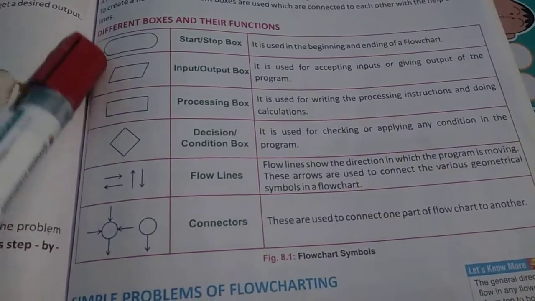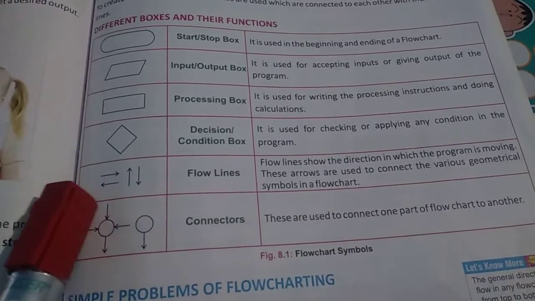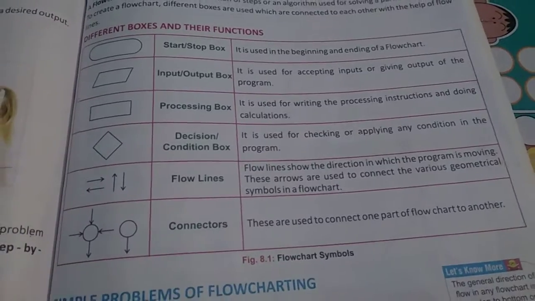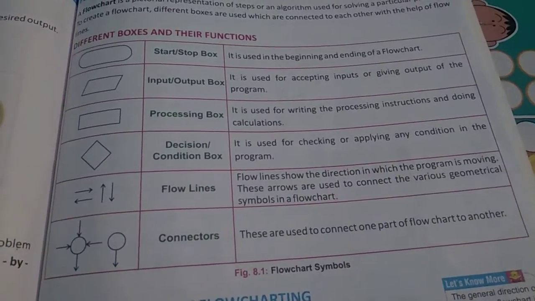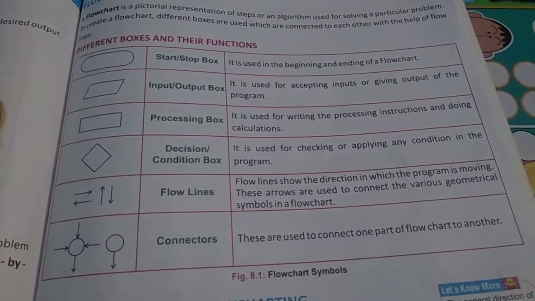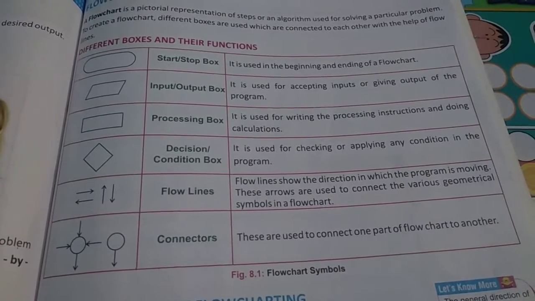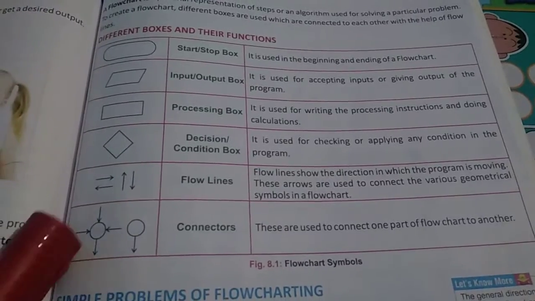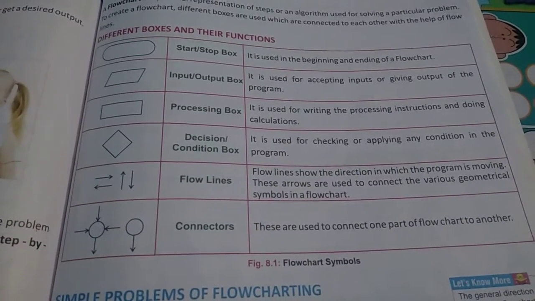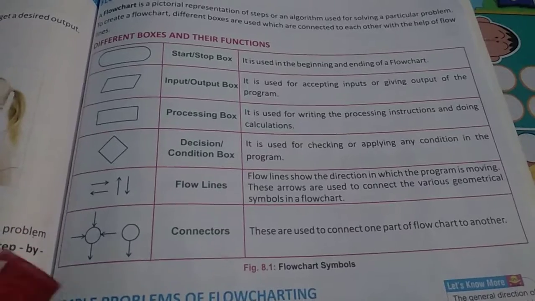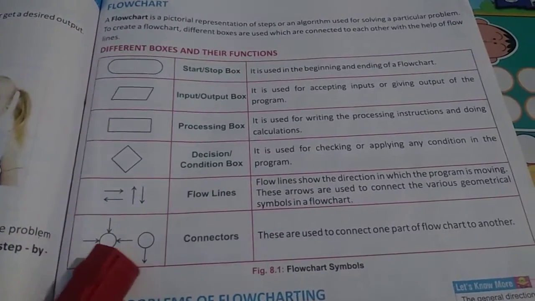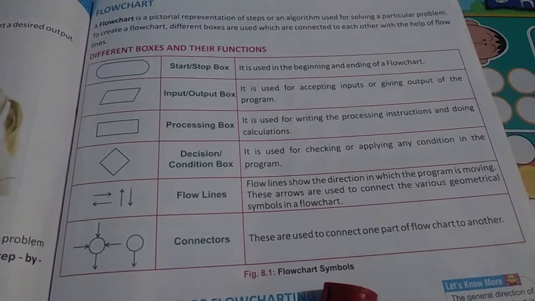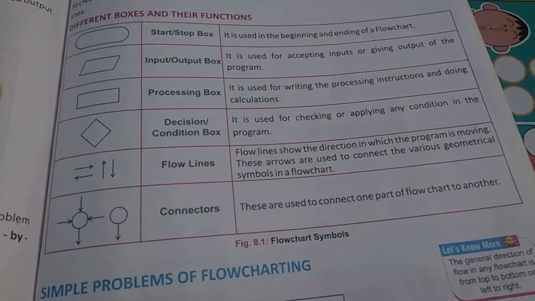All these boxes are connected with flow lines. These arrow lines are the flow lines. A flow line shows the direction in which the program is moving. These arrows are used to connect the various geometrical symbols in a flowchart. And the last one is the connector. If there are two flowcharts that have to be connected, we use a connector to connect them. These are used to connect one part of the flowchart to another.